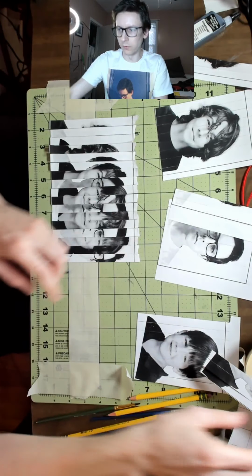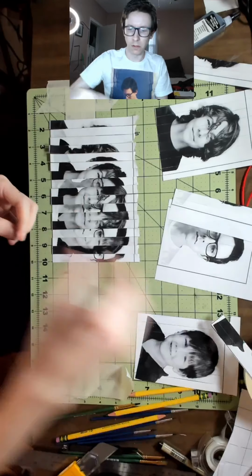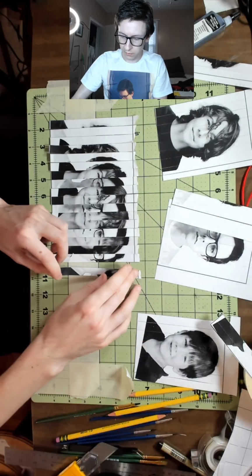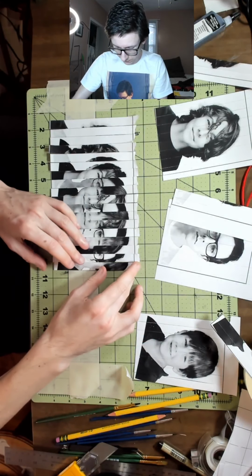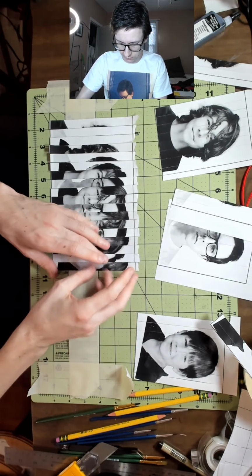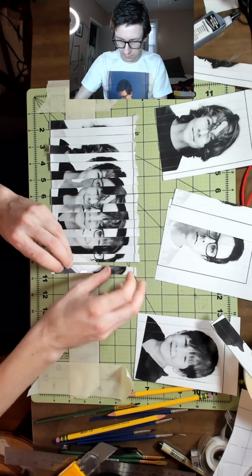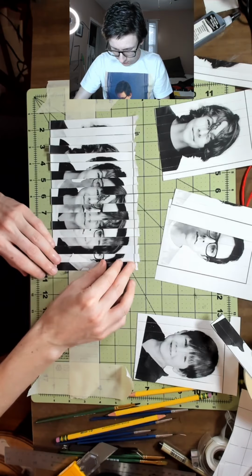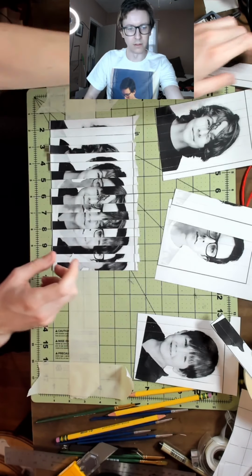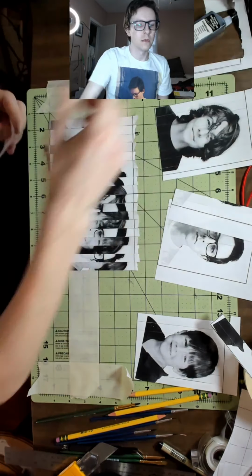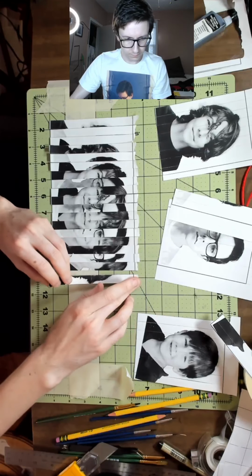And because I didn't do maybe as much preparation with this as I at least could have in regards to getting a more consistent contrast and exposure.